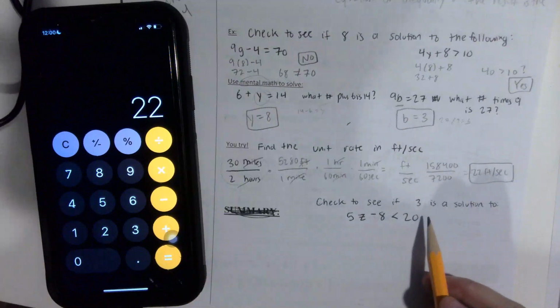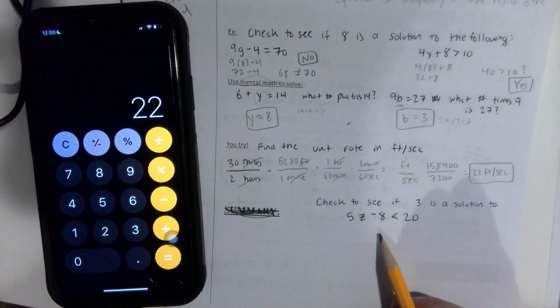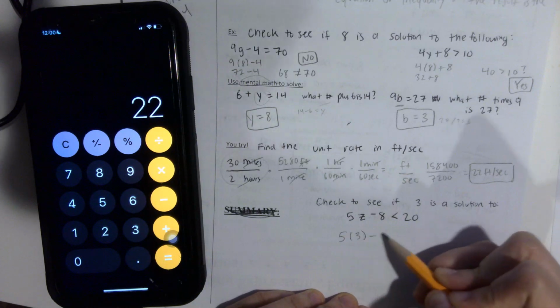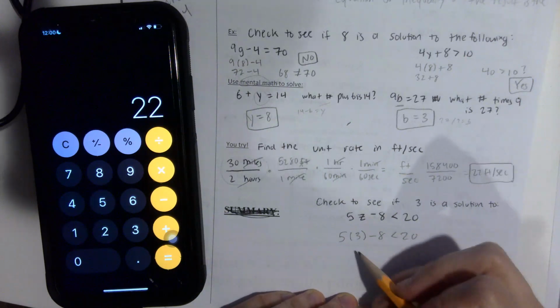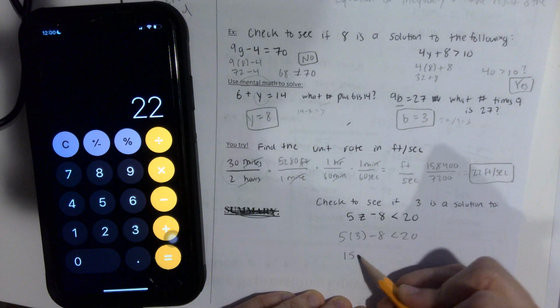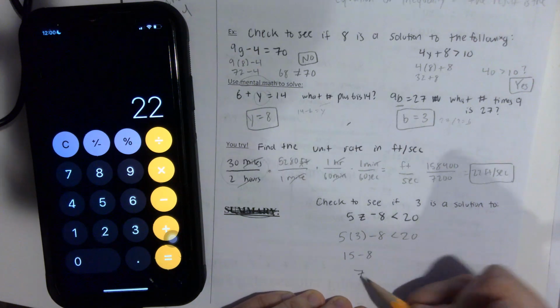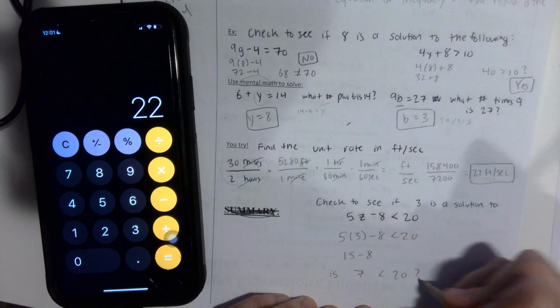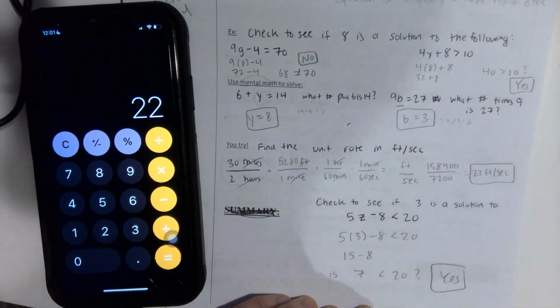Okay, check to see if 3 is a solution to this. So we plug in 3. 5 times 3 is 15 minus 8. 7. Is 7 less than 20? Yes. So we know that's true.